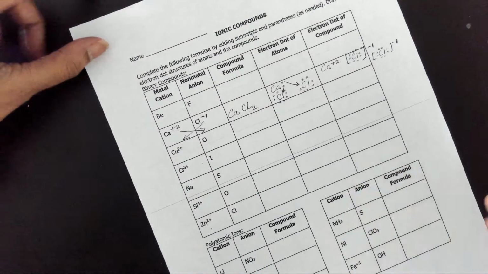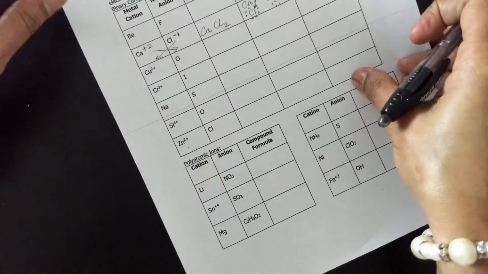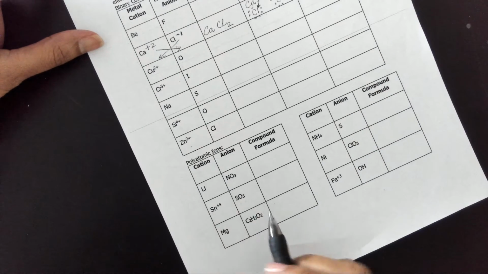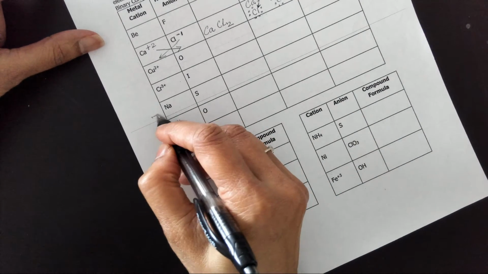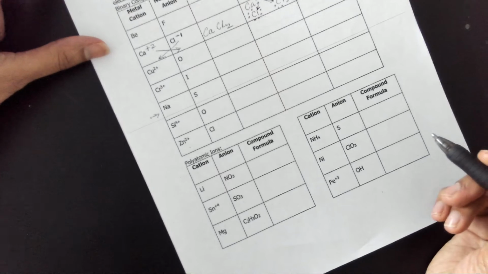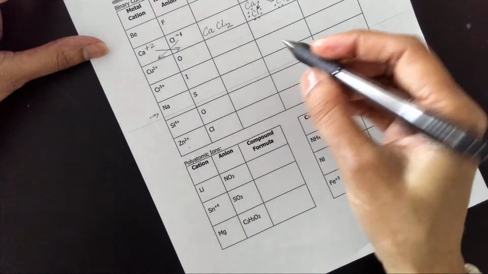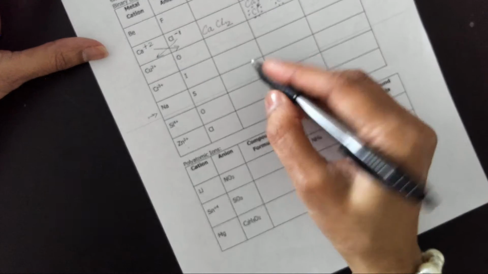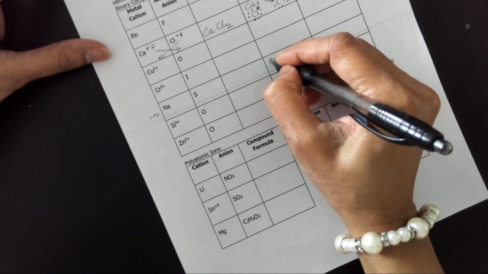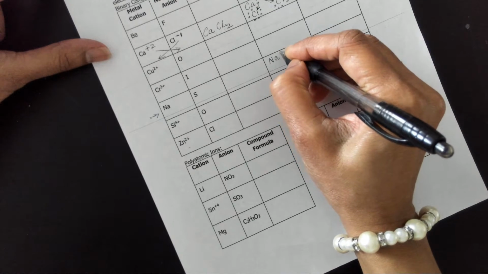Let's try another one. Perhaps sodium and sulfur. So let's try to do an electron dot for sodium and sulfur. Sodium belongs to group 1 and it has got 1 electron.